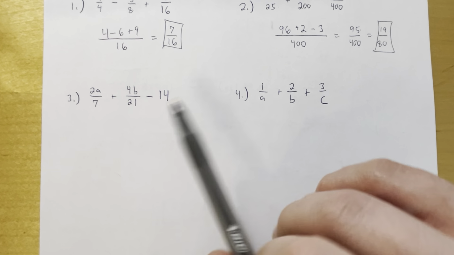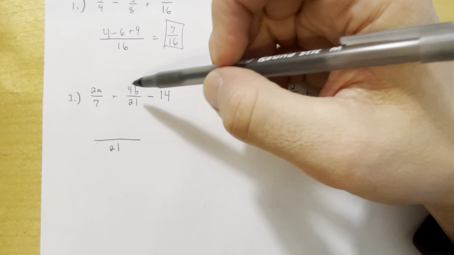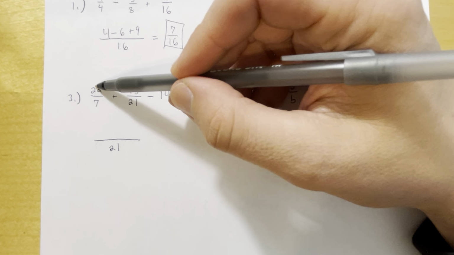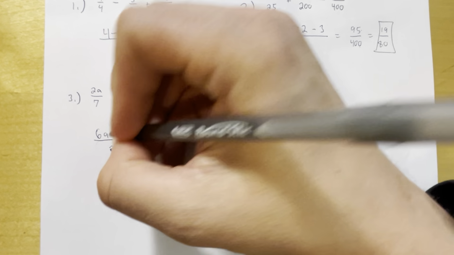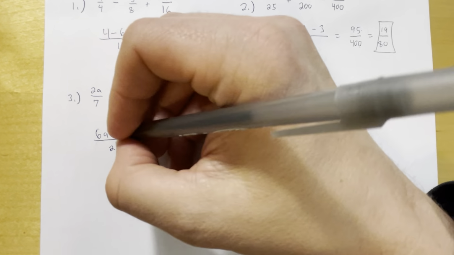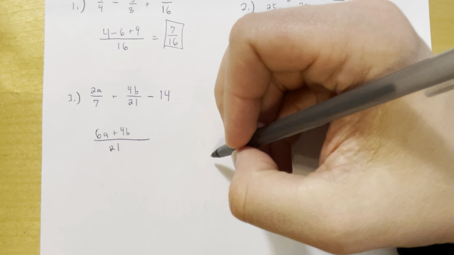Does 7 go into 21 evenly? Yes, so that means 21 is my least common denominator. So let's do this, 21. Now let's see what each of these numerators would be. So to get 7 to become 21, I'm multiplying it by 3. 3 times 2a is 6a. I already have the denominator I want there, so the numerator does not need to change. I get plus 4b.